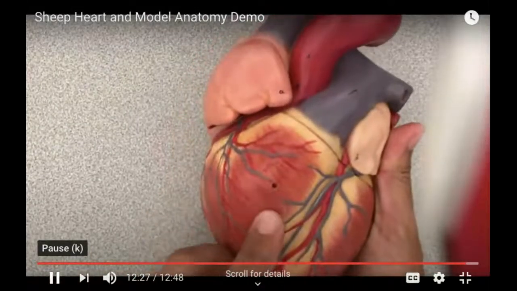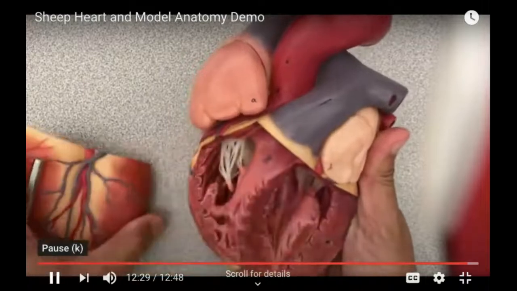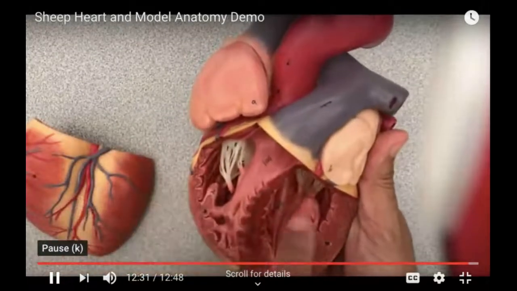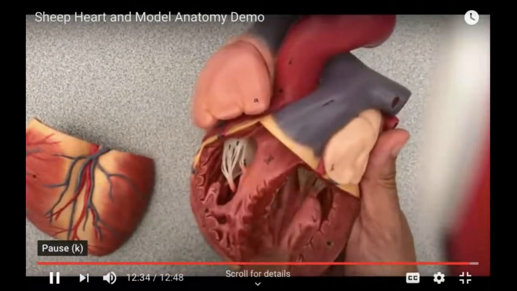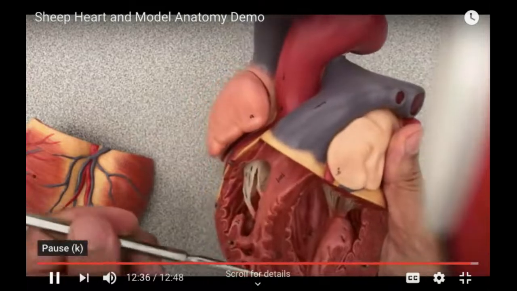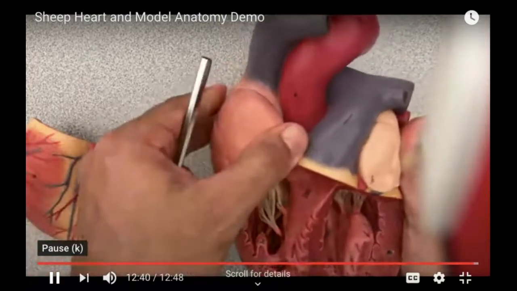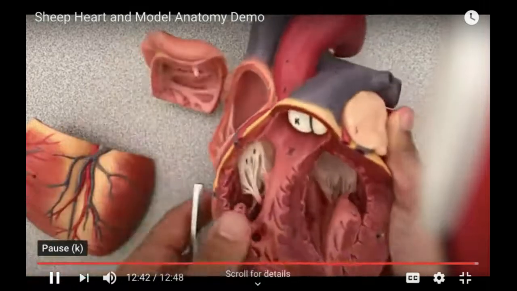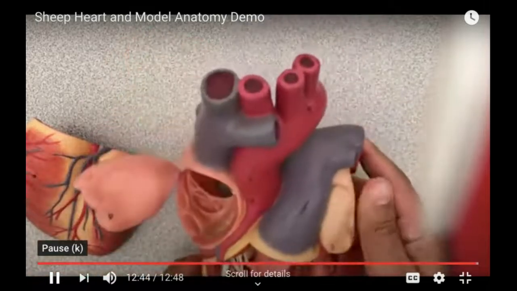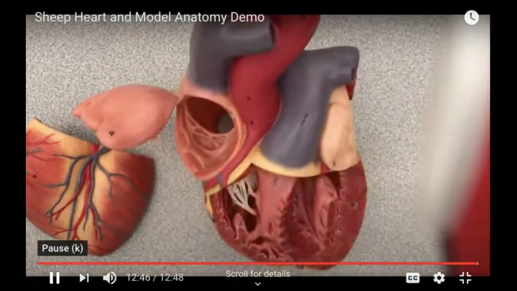And so then this thin layer out here, this is the epicardium, this is the myocardium, and then the thin layer on the inside is the endocardium. Interventricular septum, just like we've seen before. There you have it. Thank you.